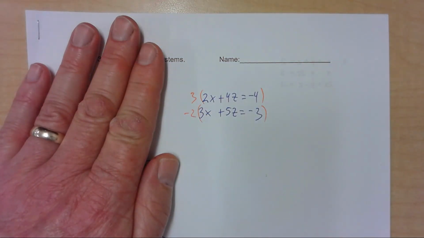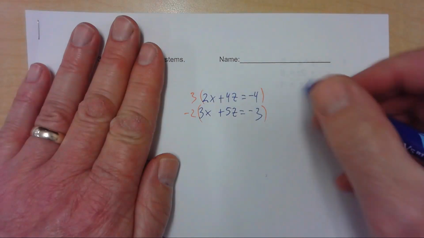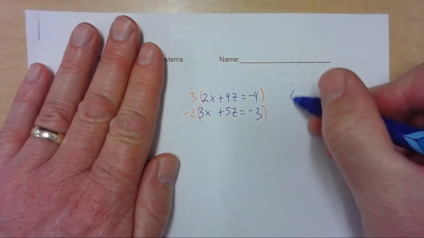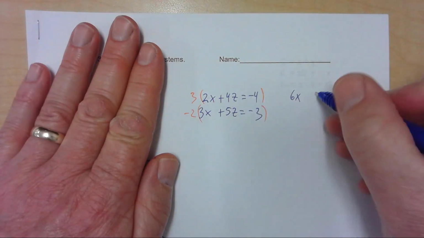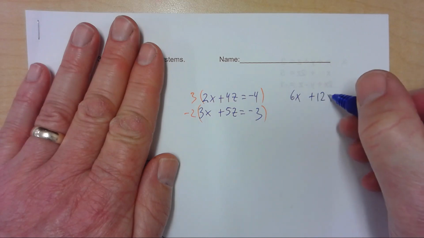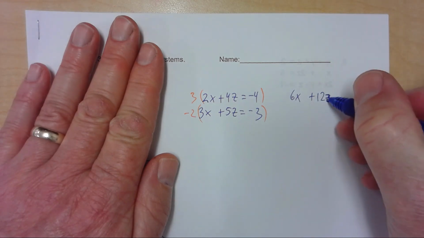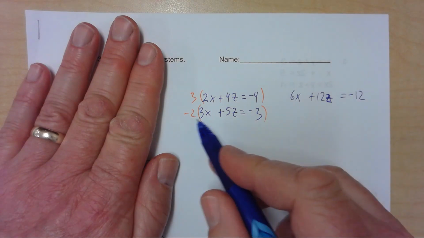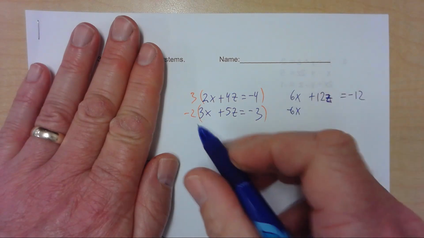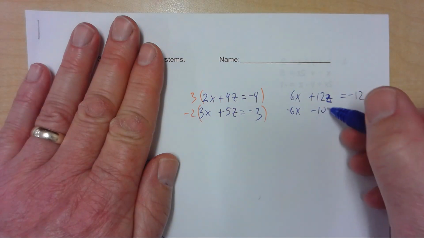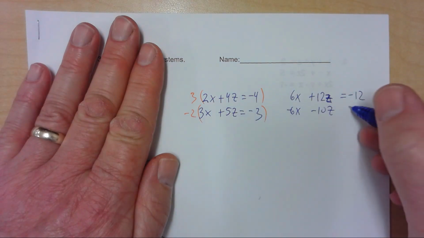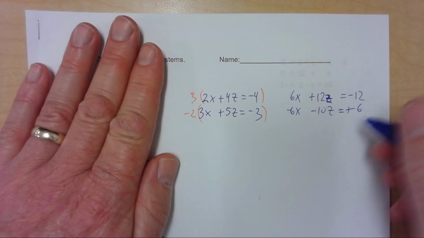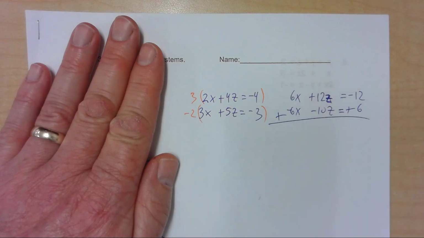So I'm going to go over to the side here. 3 times 2 is 6x. 3 times the 4 is 12z. And 3 times negative 4 would be negative 12. Negative 2 times 3x would be negative 6x. Negative 2 times 5z is negative 10z. And negative 2 times negative 3 is positive 6. So now I add these 2 equations together.